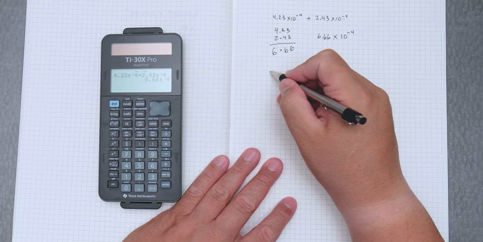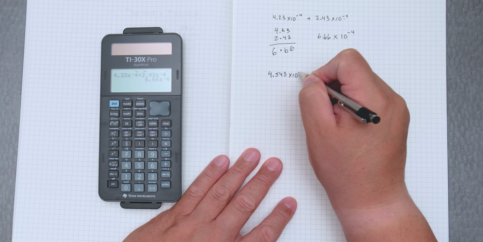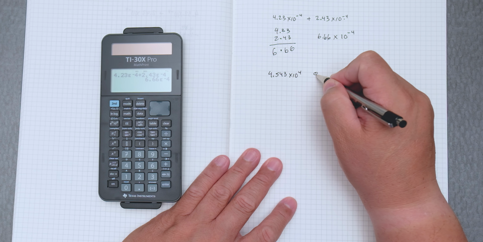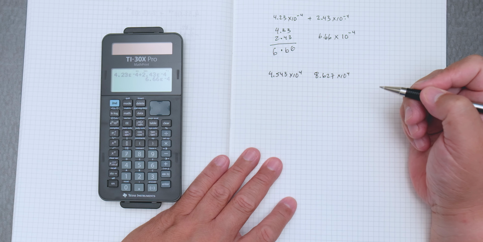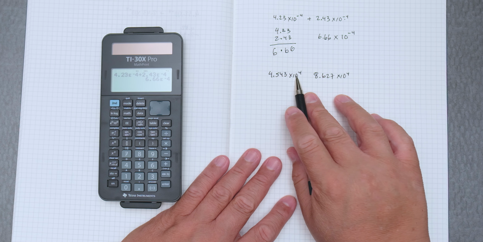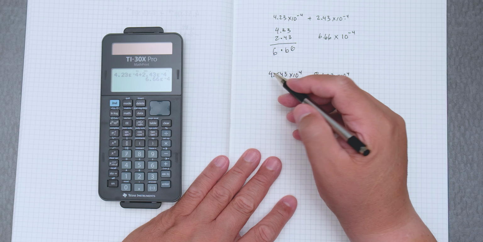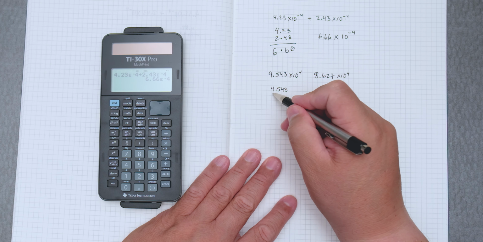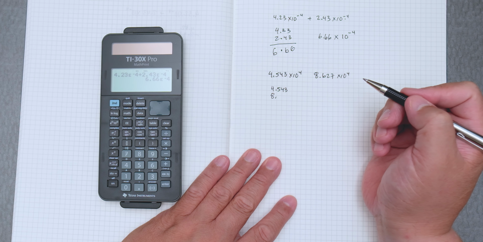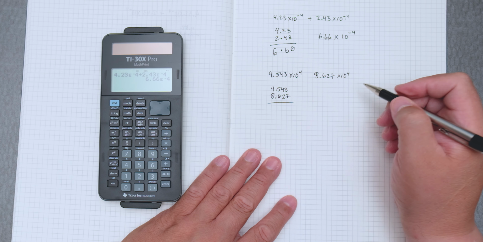And you'll see why we do this one. 4.543 times 10 to the 4th, and 8.627 times 10 to the 4th. So these are the same, right? Times 10 to the 4th. And we're going to add 4.543 and 8.627, right?